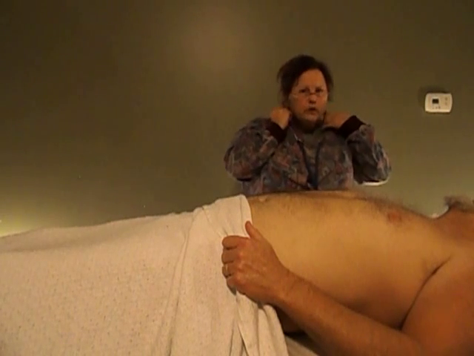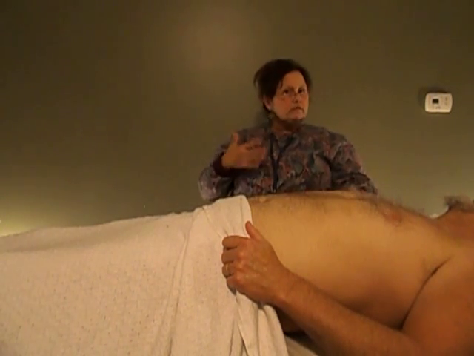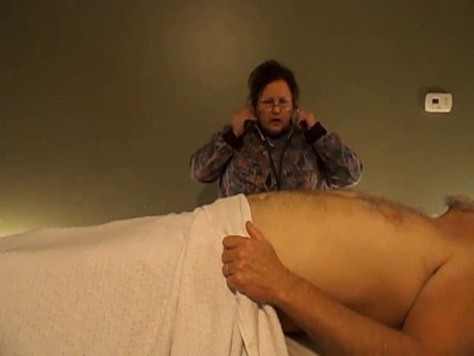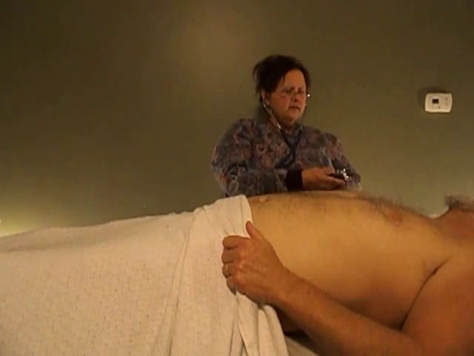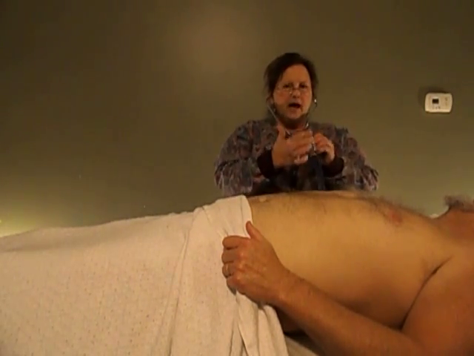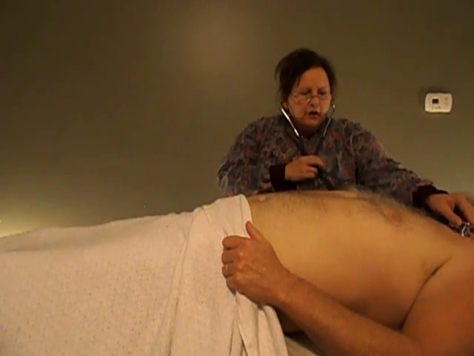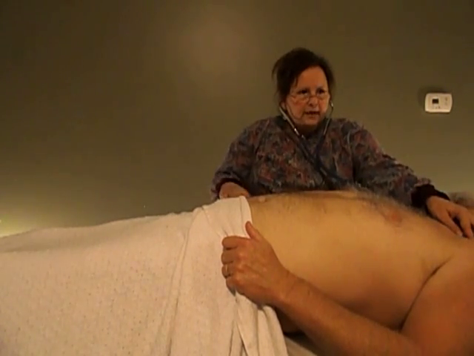And now what I want to do is listen to his lung fields and check the breath sounds, and I want to listen for any abnormal breath sounds as well at this time. So for just a second here, I'm going to be quiet as I listen, and I'm going to be using the diaphragm of my stethoscope here, and I'm just going to ask him to breathe in and out.